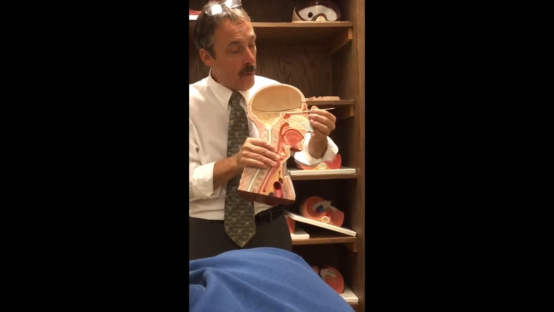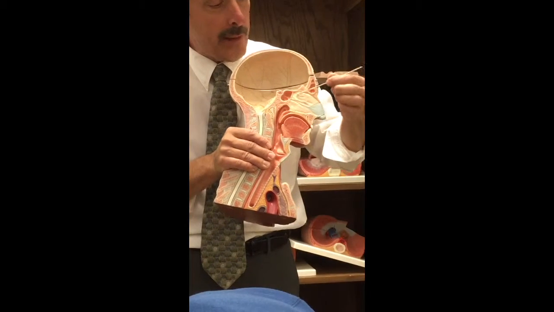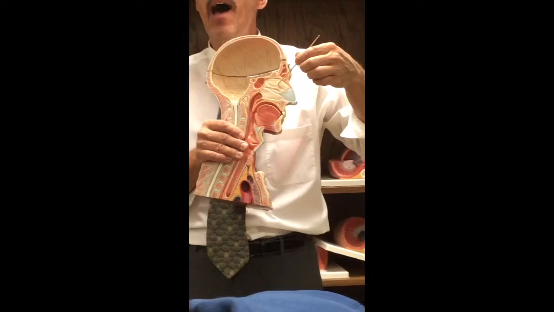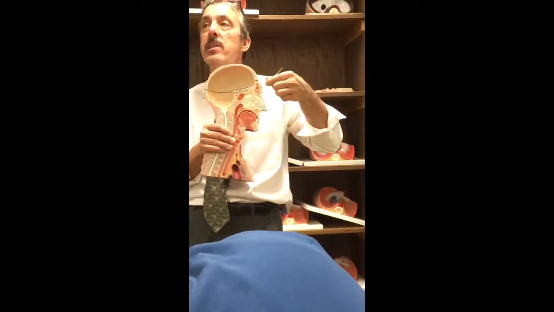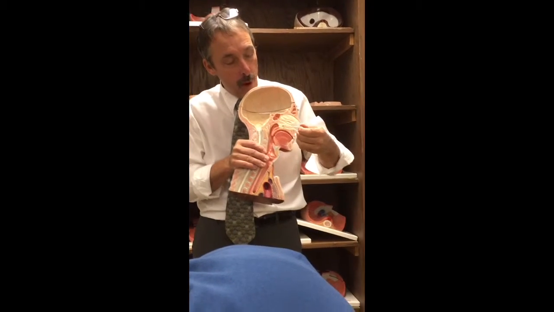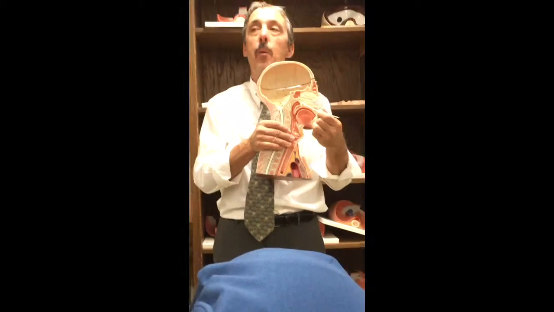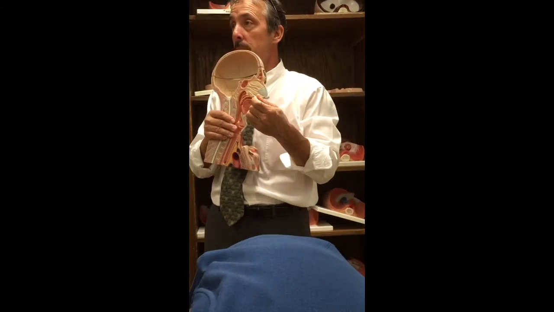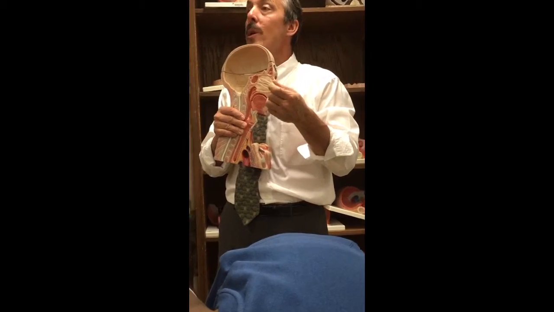And then from the cribriform plate, watch this. This big plate coming down here that forms the top part of your nasal septum is the perpendicular plate. The bottom bone was a facial bone. There's only one. That was the vomer. So those were two bones that we looked at on here, but we also looked at it on the skull.